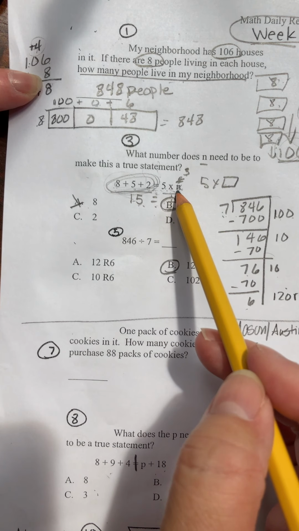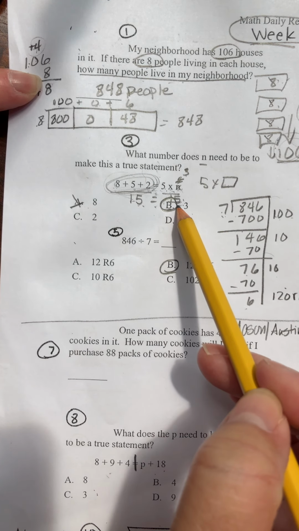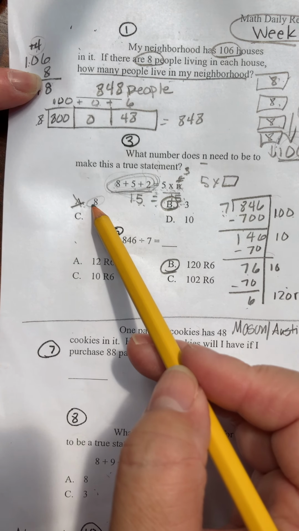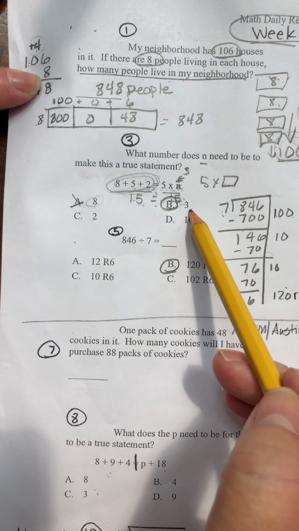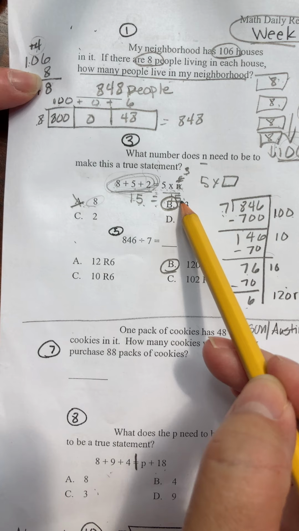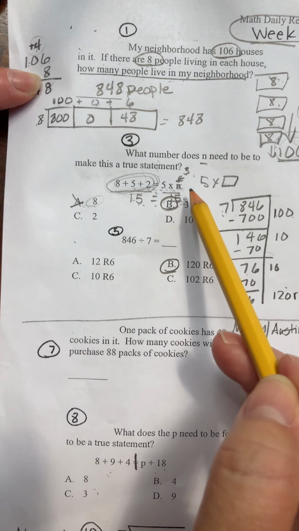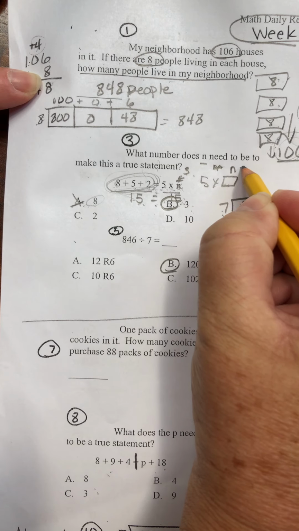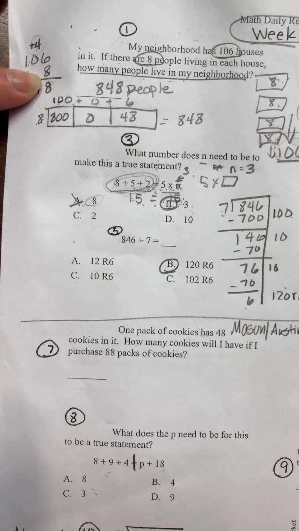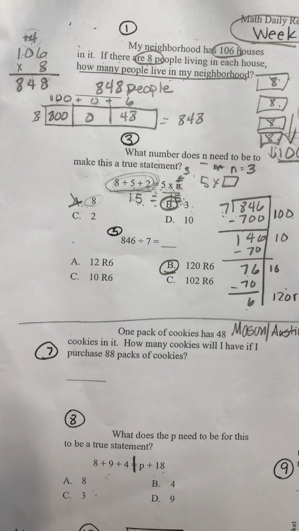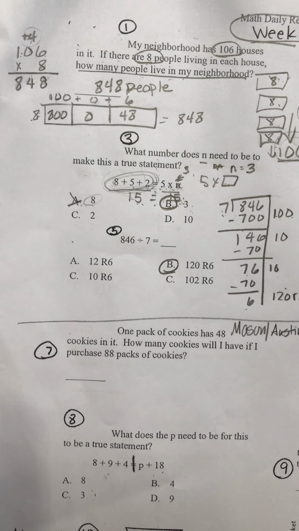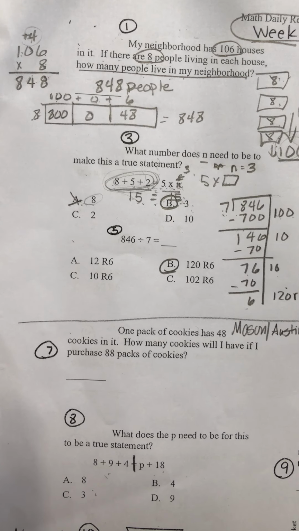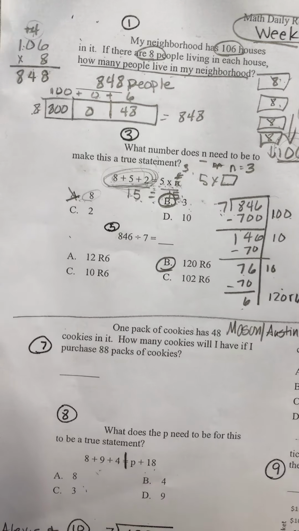We're kind of transforming from boxes onto letters, which is algebra. So we're doing 5 times what number is 15? If I tried 8, that would not work. If I tried 3, that would work. So 5 times 3 is 15. That means that n equals 3. Okay? That might be new. I'm not sure if y'all got to that in 4th grade, but we'll go over that one when we see each other this afternoon.